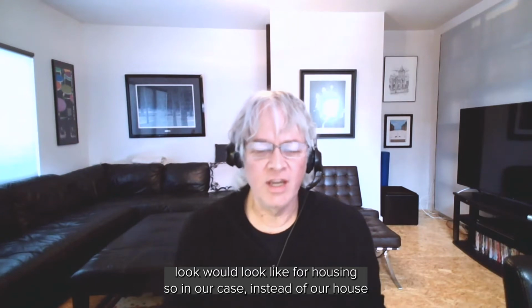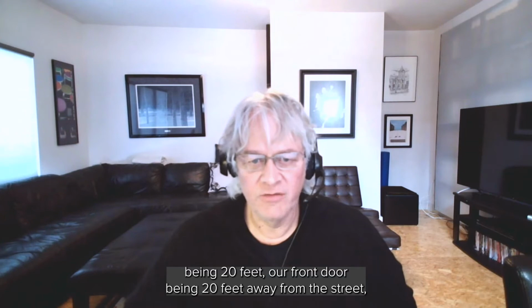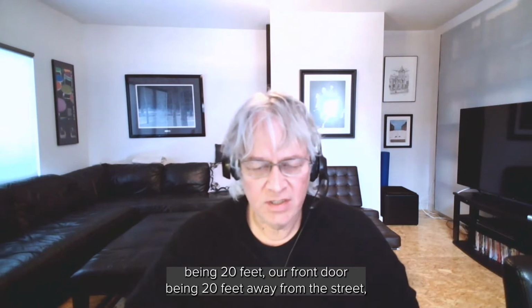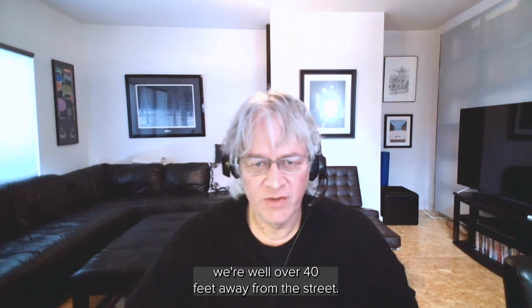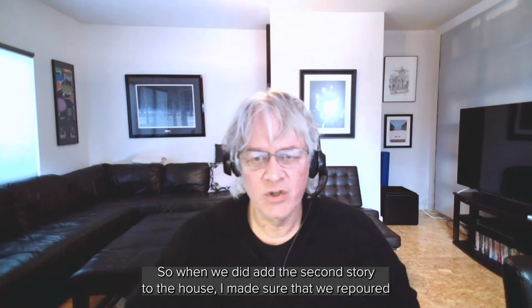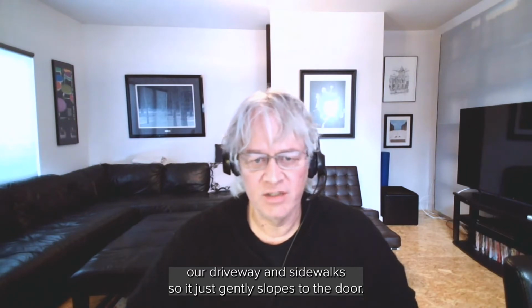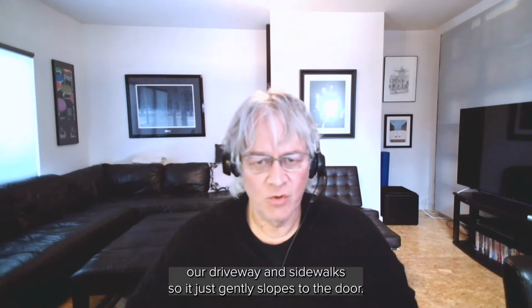So in our case, instead of our front door being 20 feet away from the street, we're well over 40 feet away from the street. So when we did add the second story to the house, I made sure that we re-poured our driveway and sidewalk so it just gently slopes to the door.